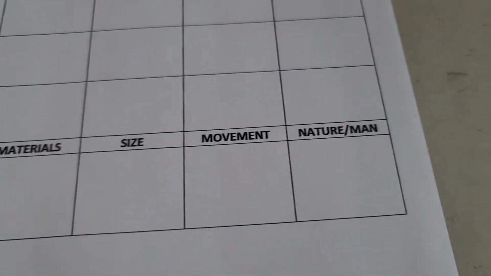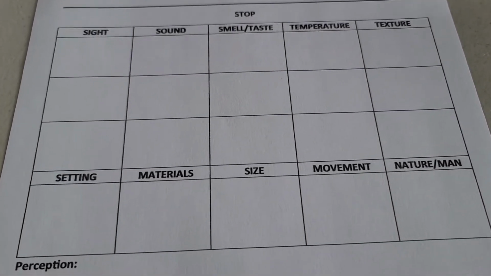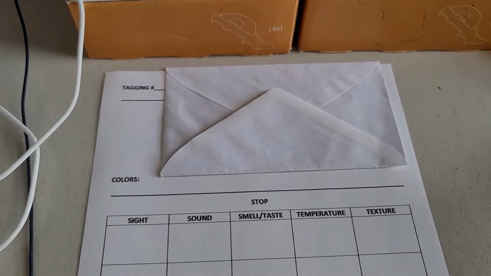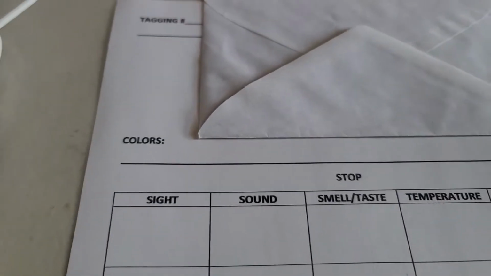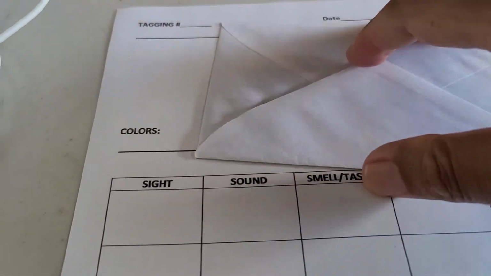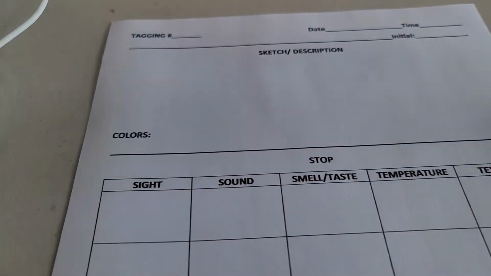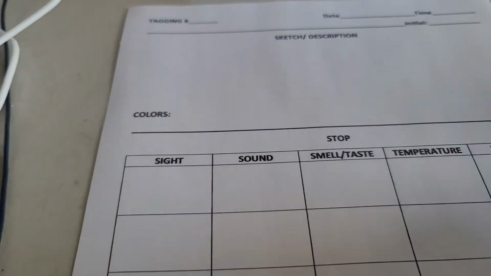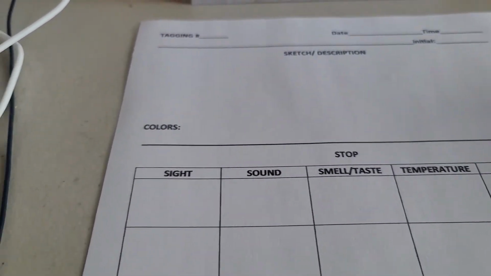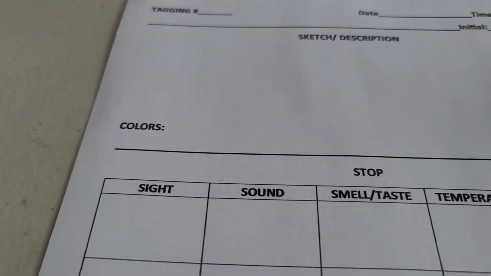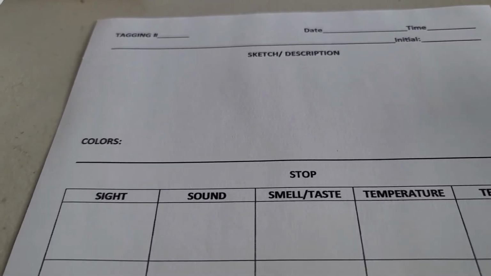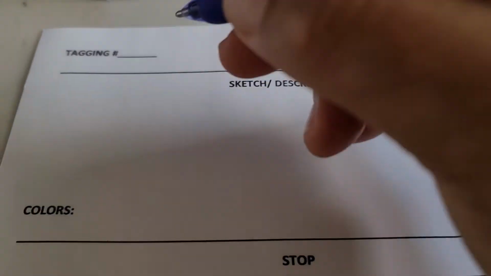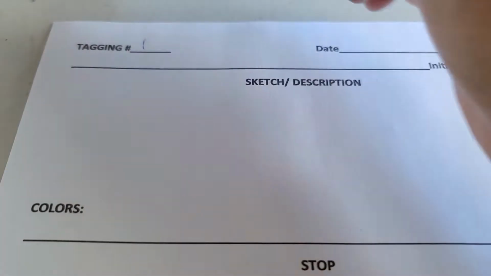And by the time I finish with the matrix and everything, starting off with a sketch and ending up with all of this information, by the time I reach the bottom of this form, I should already have a fair idea of what the target is. Okay? So let's start the process by writing tag number one.